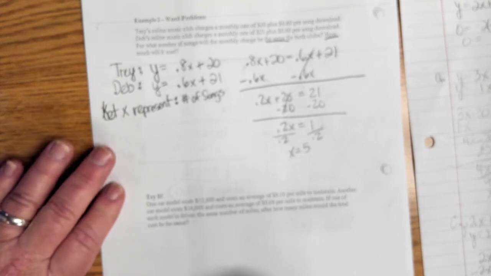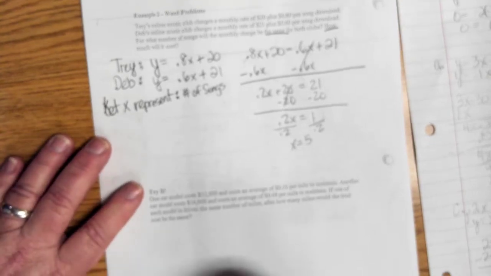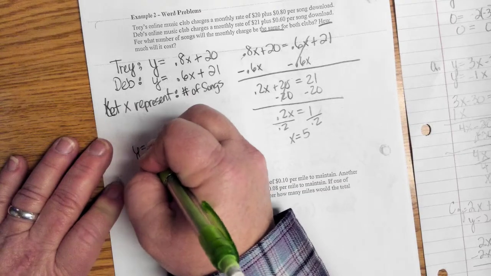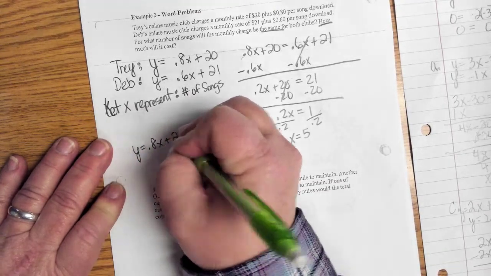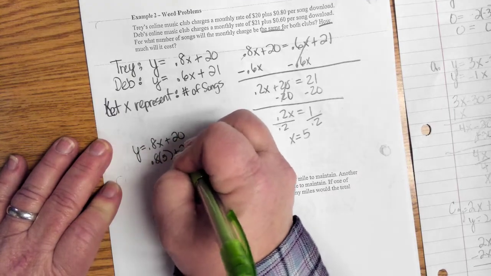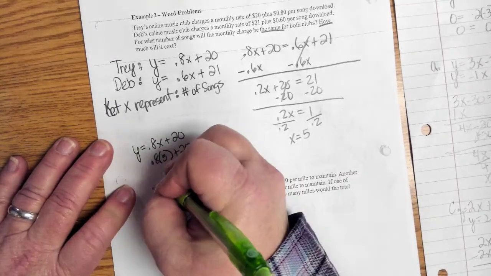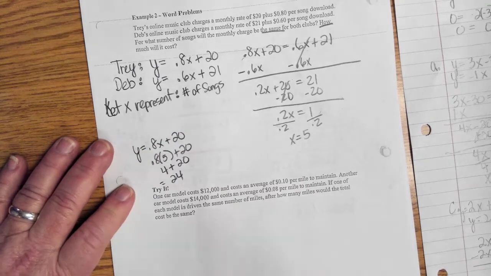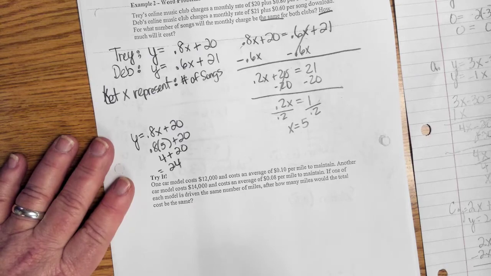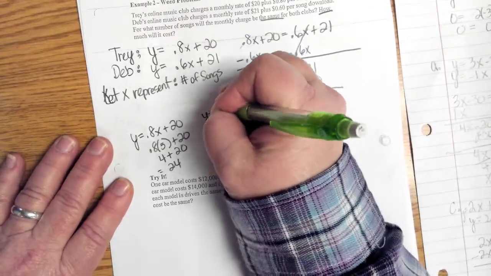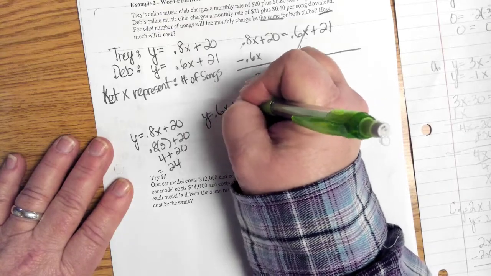Okay, so we know now that the number of songs is 5, right? Okay, so what else did it ask us? How much will it cost? Okay, so we need to plug it back in. y is equal to 0.8x plus 20. If I do 0.8 times 5 plus 20, I end up with 4 plus 20, which is 24. 24 bucks, right? If I did it on the other one, y is equal to 0.6x plus 21.